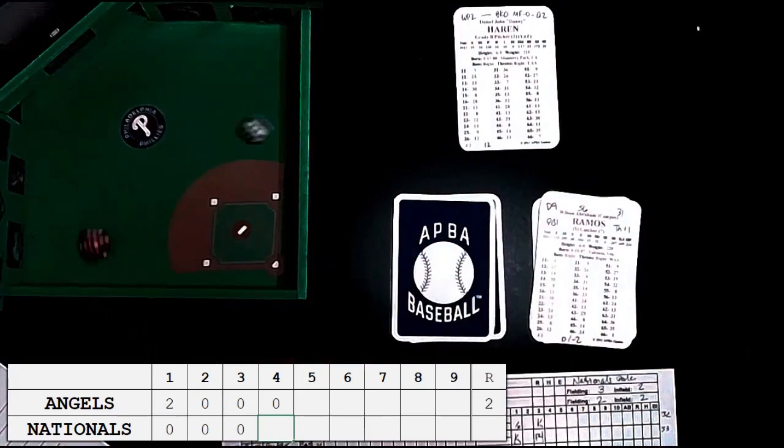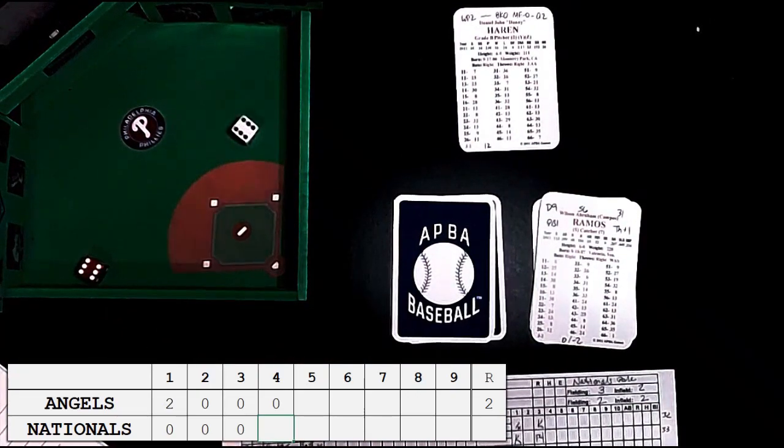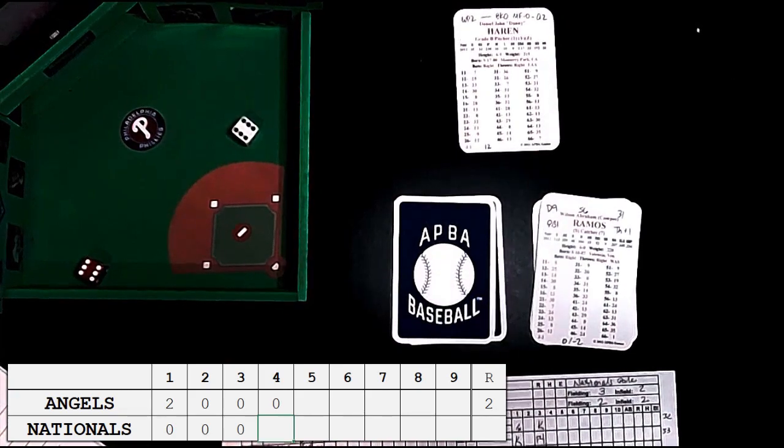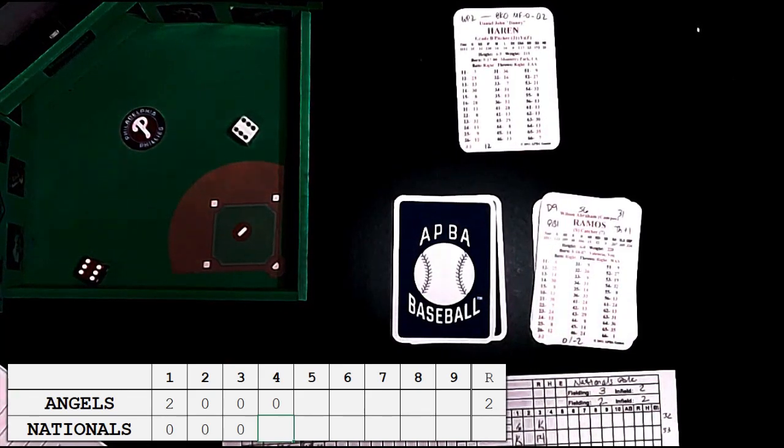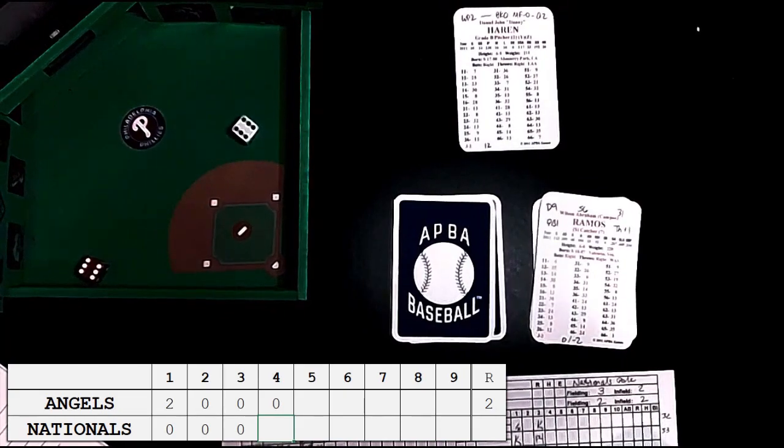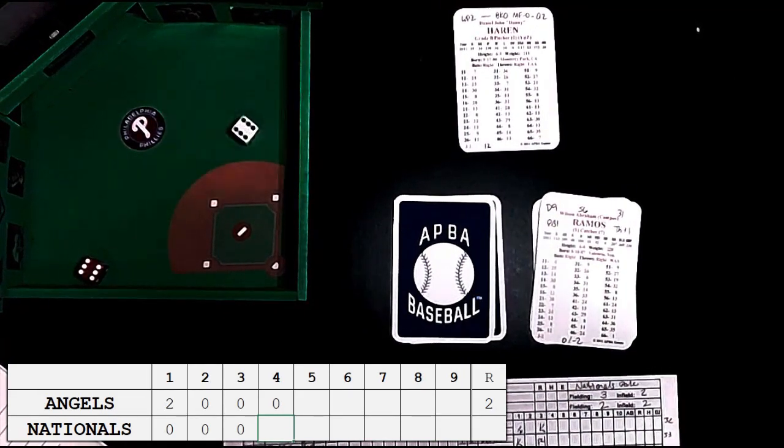And Wilson Ramos up. 66. That is a 1. So it's 12 minus 2. So 14 on a 1. No adjustment. That one is gone. That makes it 2-1 as Ramos with a solo shot. Get that one on the board there. 2-1. I guess I forgot that. Okay.